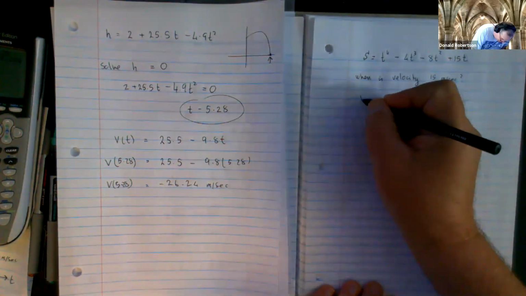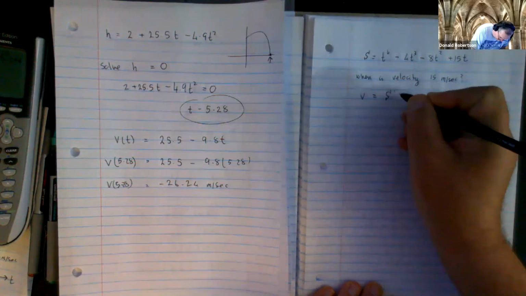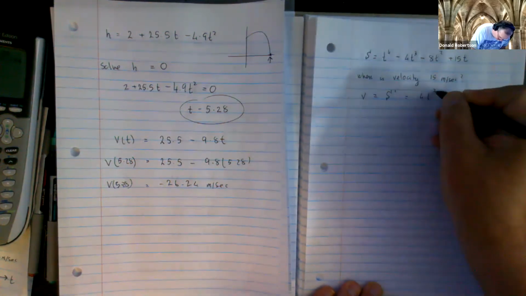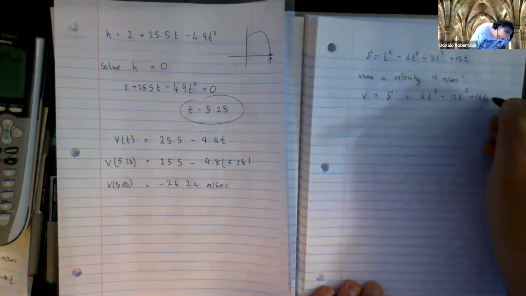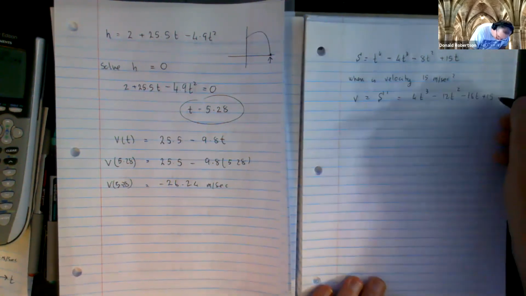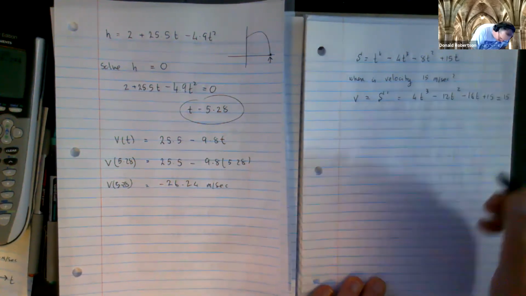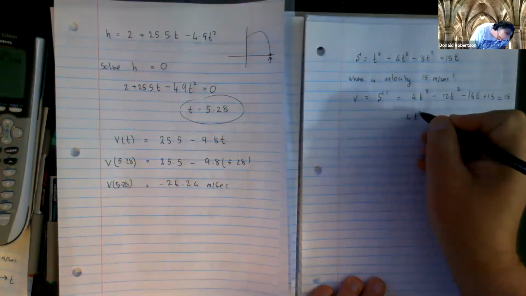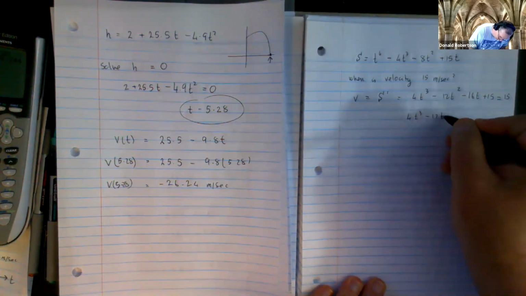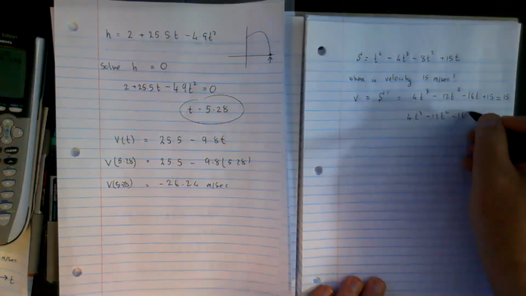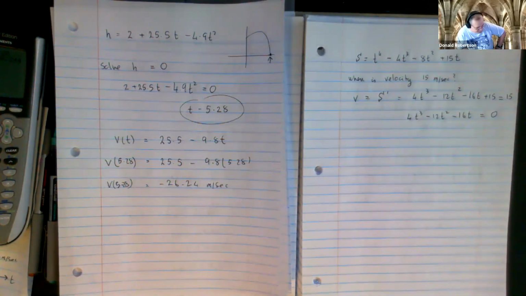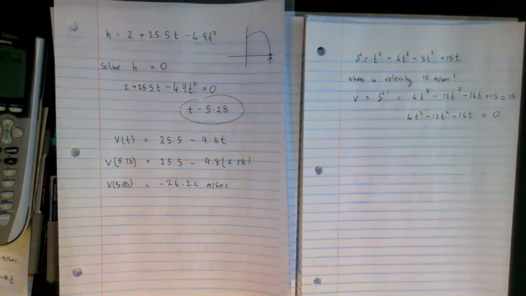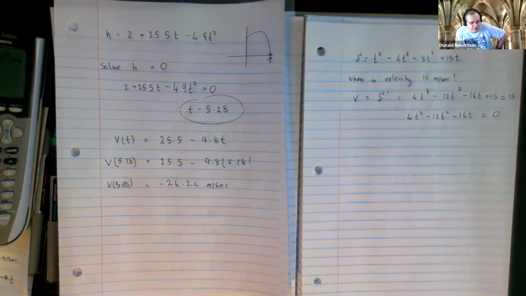So to get the velocity, you differentiate and you get 4t cubed, 12t squared, take away 16t, add 15. And we're trying to find out when is that equal to 15. So that gives me 4t cubed, take away 12t squared, take away 16t equals 0, right? So far, so good. Now, I need to solve this equation. And let's do it without decimals. Let's do it as algebra.